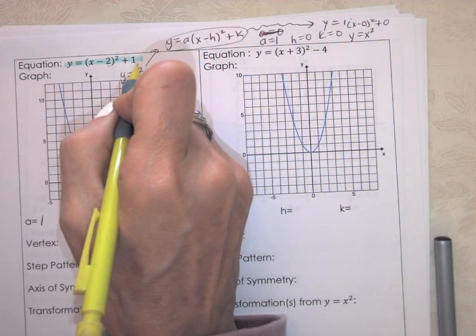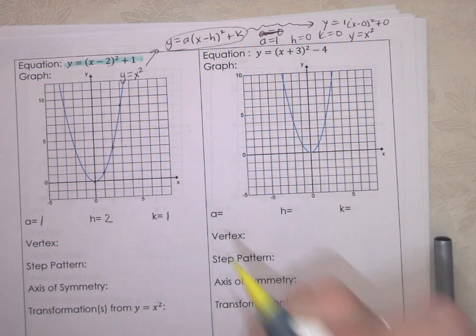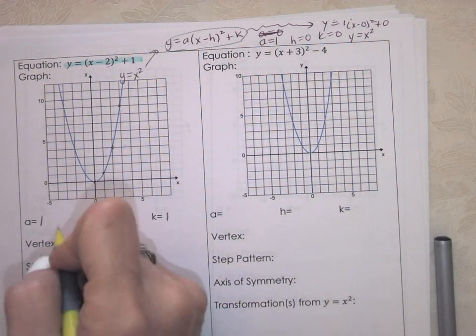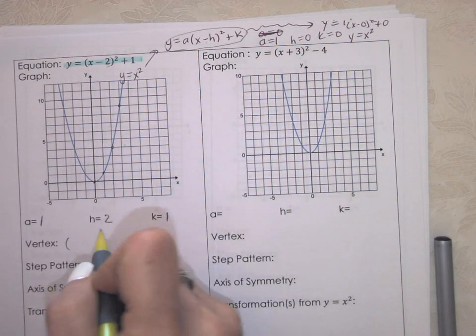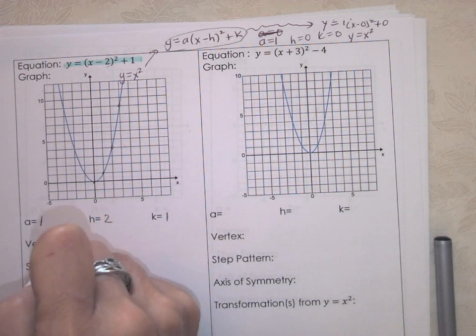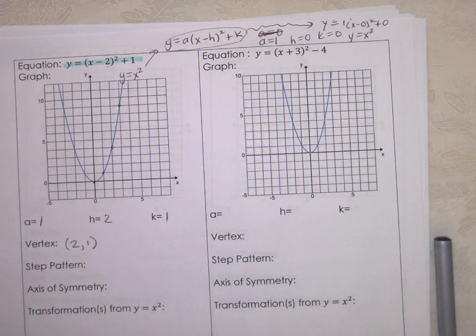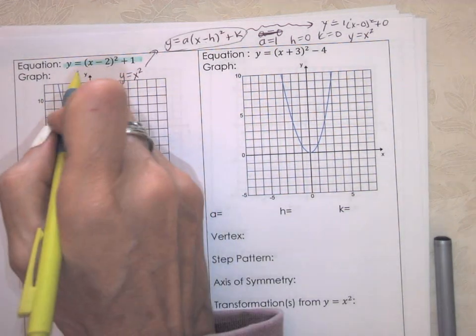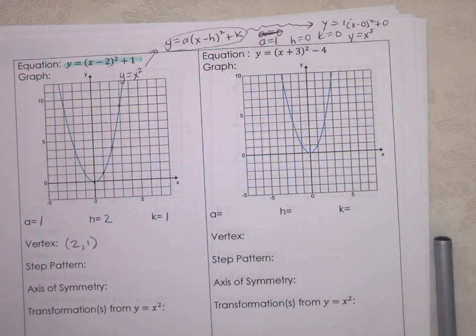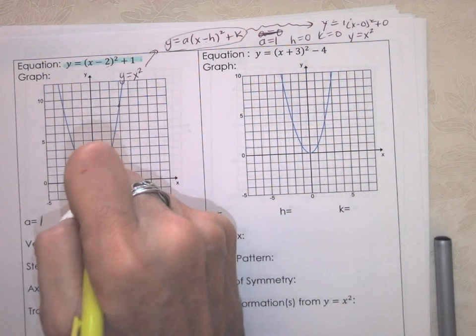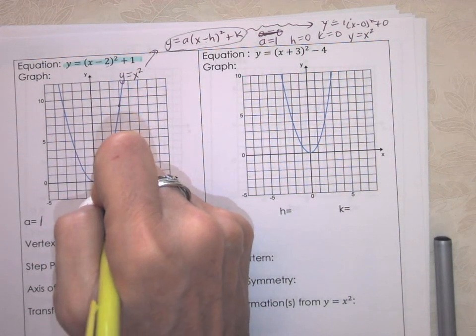And the K value is positive 1. And we talked about the vertex being HK, so for us that would be at 2, 1. The reason we call this vertex form is because it's really easy to pick out the vertex.